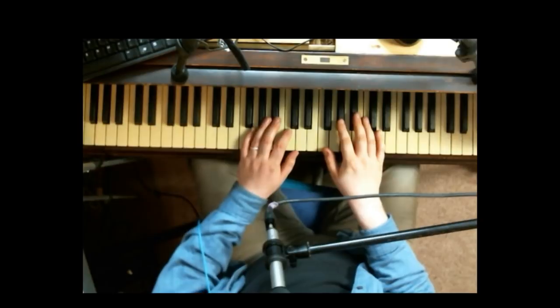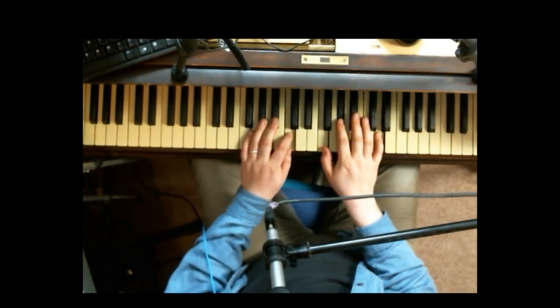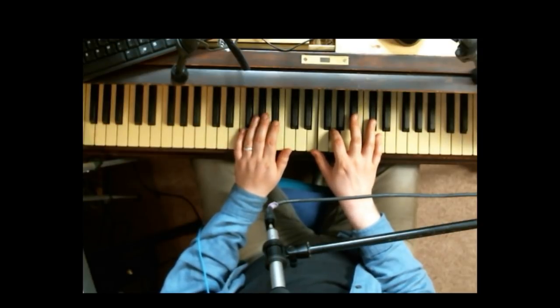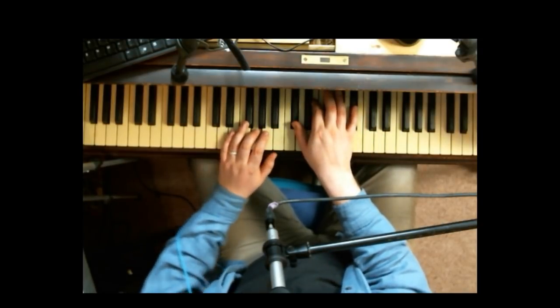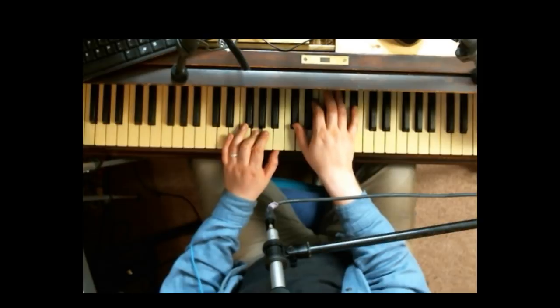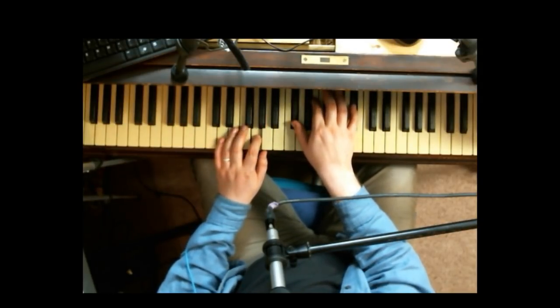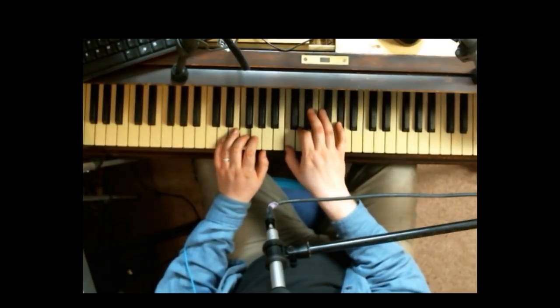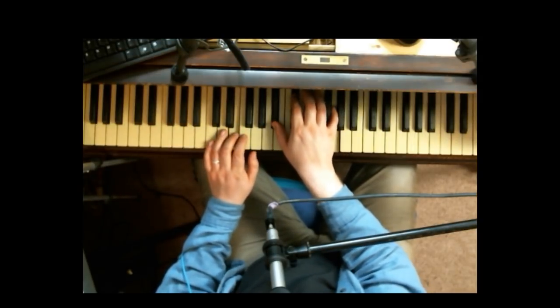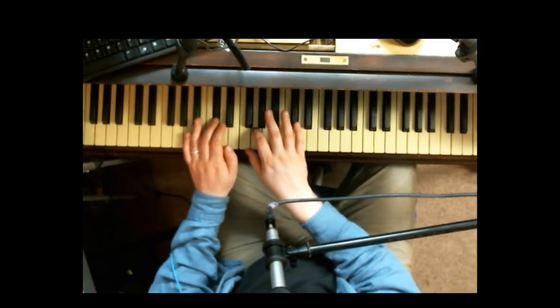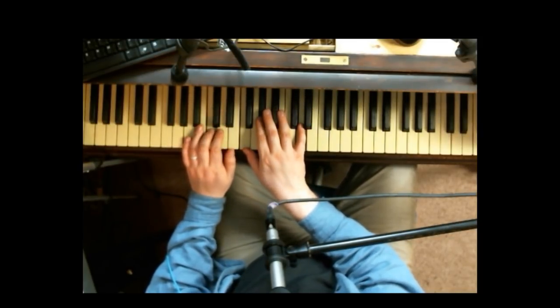And also down from the top of the scale. Minor sixth, down an inversion, up to the diminished, and down an inversion. Repeat that through the scale. Minor sixth, up to the diminished, minor sixth, up to the diminished, minor sixth, up to the diminished, minor sixth.